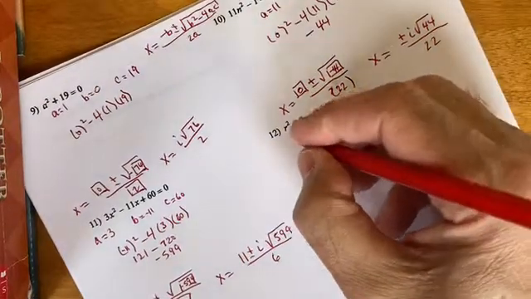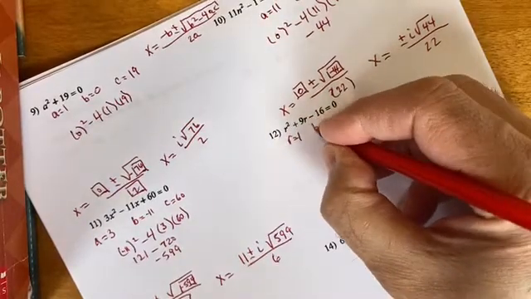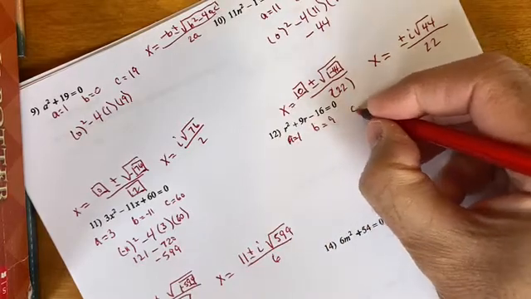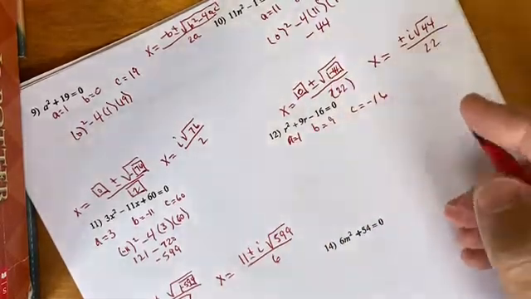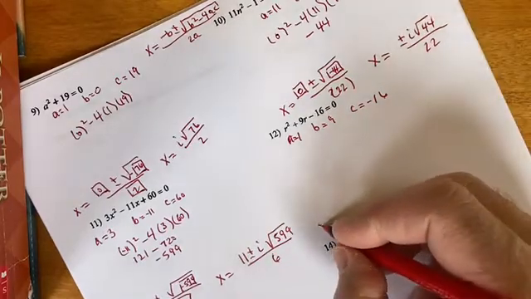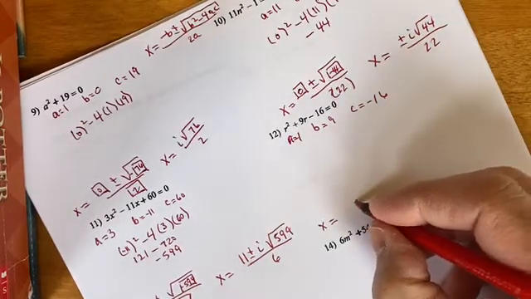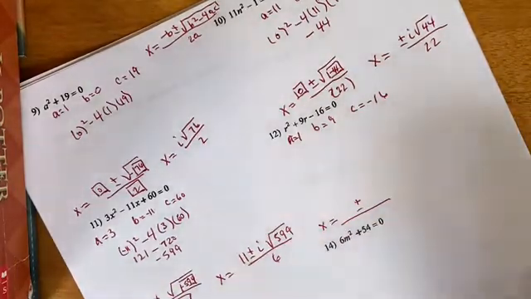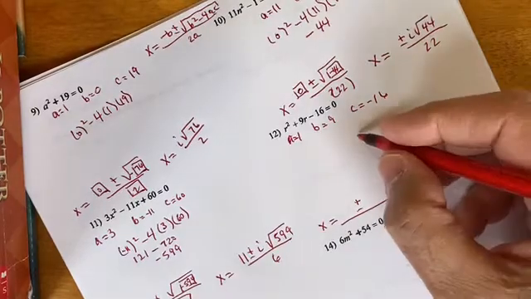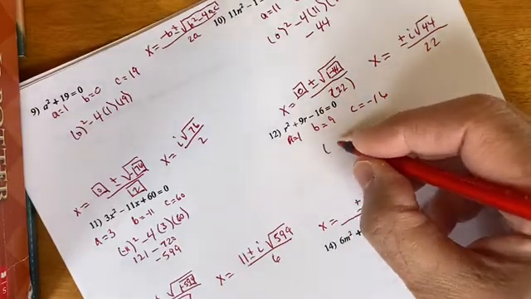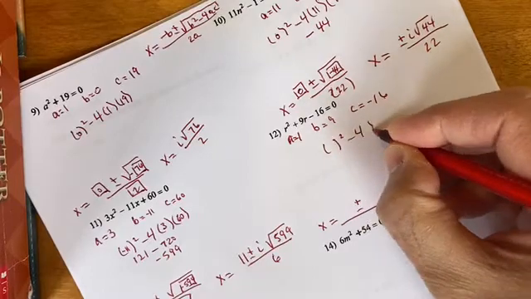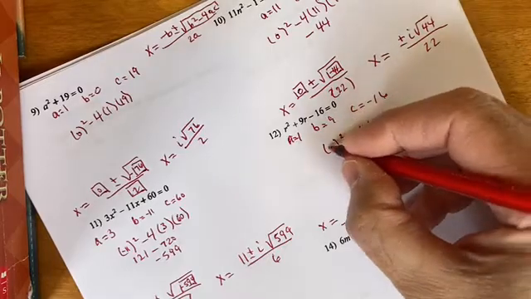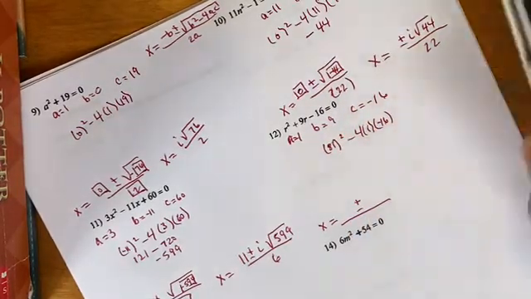Okay, let's do this one. A is 1, B is 9, C is negative 16. I'm just leaving those, I'm not putting boxes anymore, because maybe I can just write it down and it'll be done. B squared minus 4AC. Now we can do this whole thing.